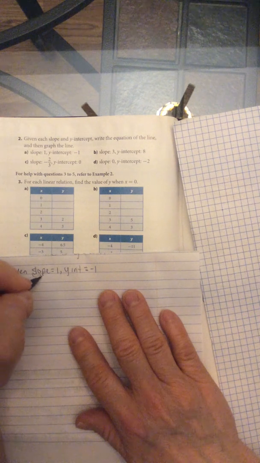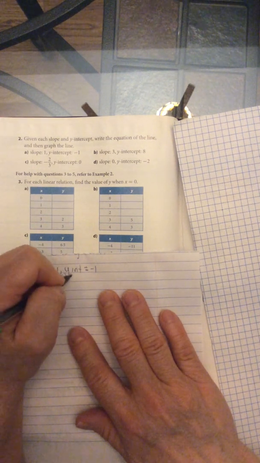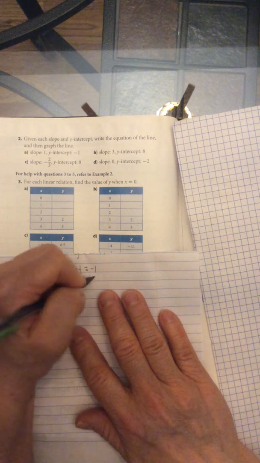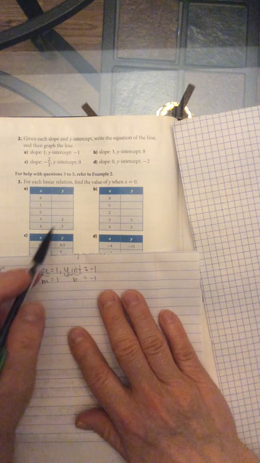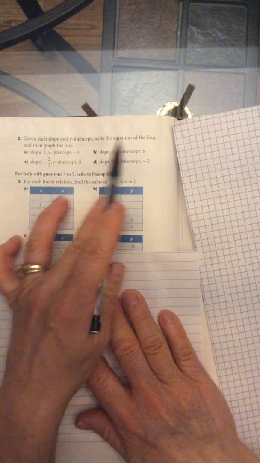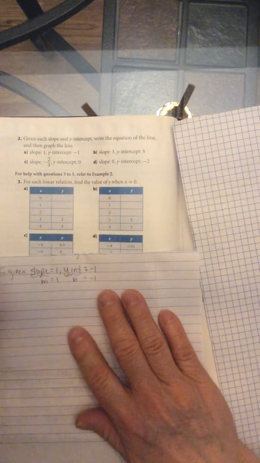Okay, so we know that slope is the same as m, and we know the y-intercept is the same as b. So we know a bunch of things already. It says write the equation. So that verb is the U, the unknown.